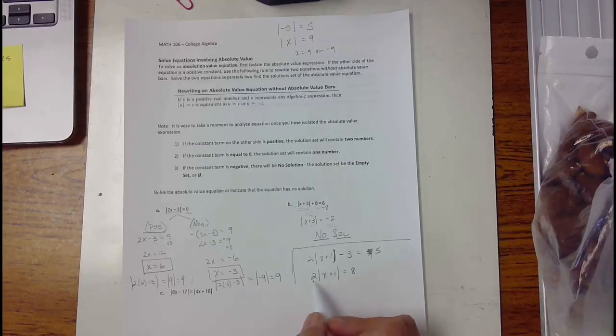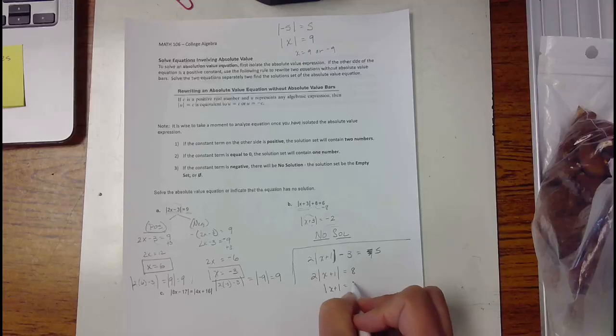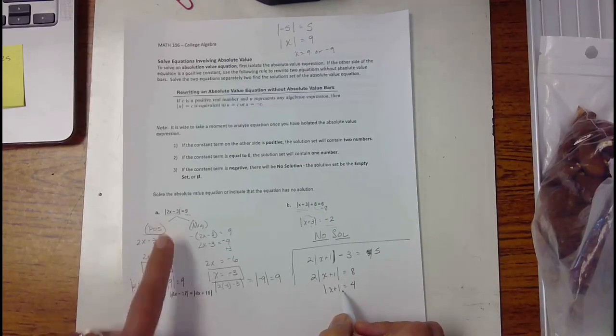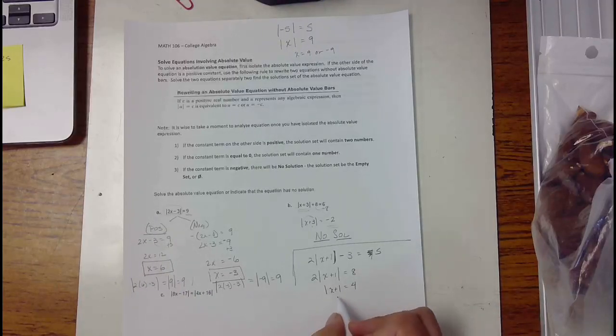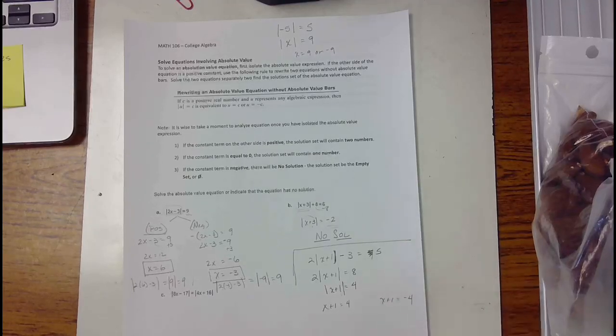Now I've got to get rid of my 2 as well, so I'm going to divide both sides by 2. So I have the absolute value of x plus 1 is equal then to 4. And this is where, like I had before, I would have my 2 cases. I would have my positive case and my negative case. And so I'd have then x plus 1 is equal to 4. I like to do x plus 1 is equal to negative 4, and then I would just solve. So I'm going to subtract 1 from both sides, and then x is going to equal 3, and then x is going to equal then a negative 5.